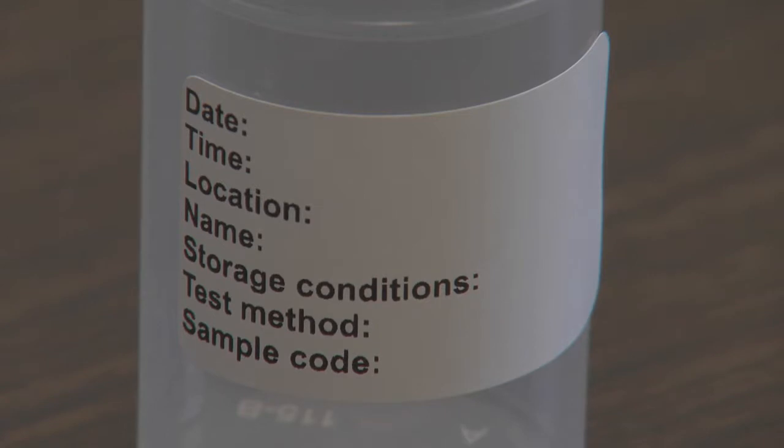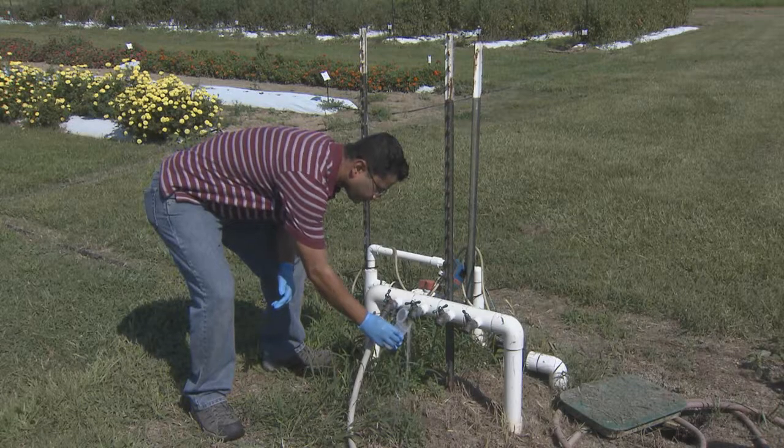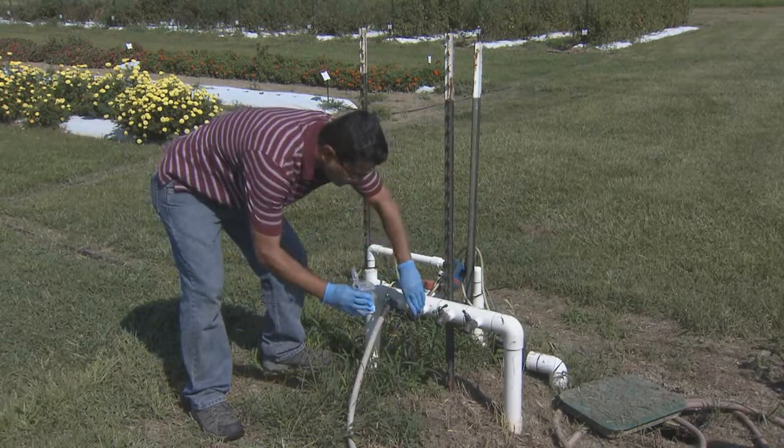Mark the vessel with the following information: date, time, location, name of the person collecting the sample, storage conditions of the sample, test method, and sample code. This should correspond to a specific location from where you collected the sample.